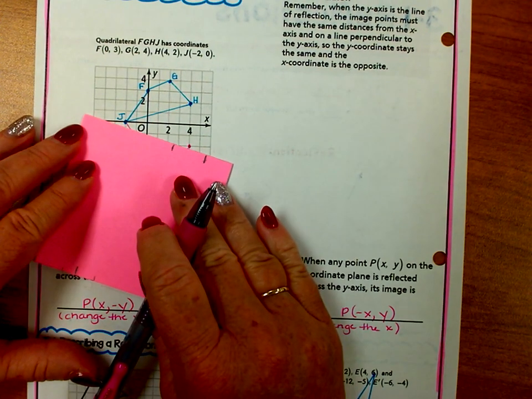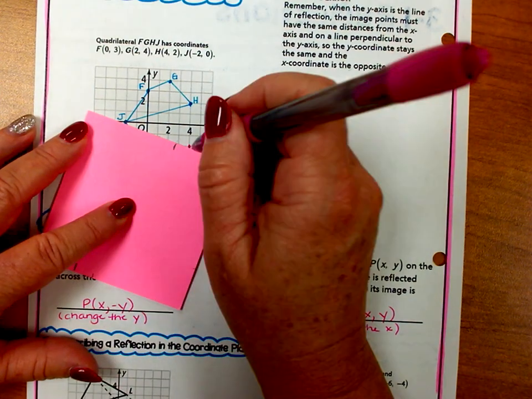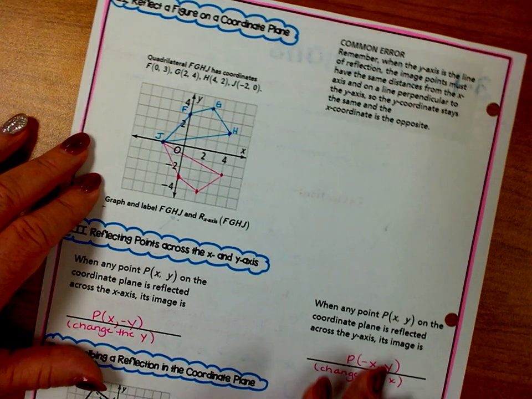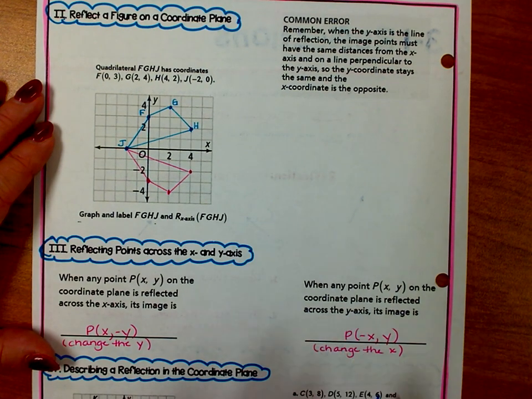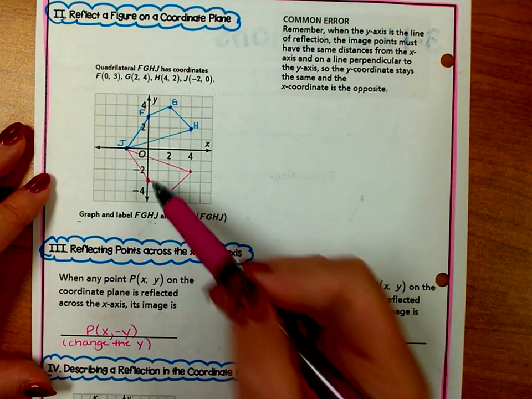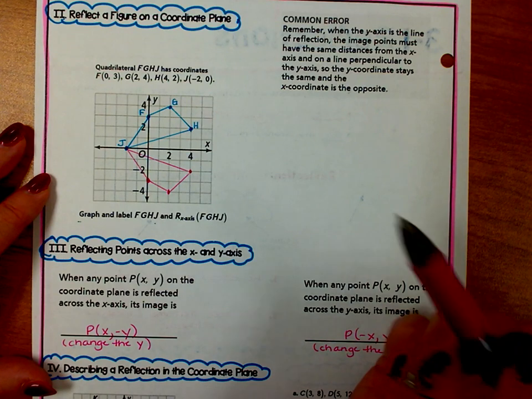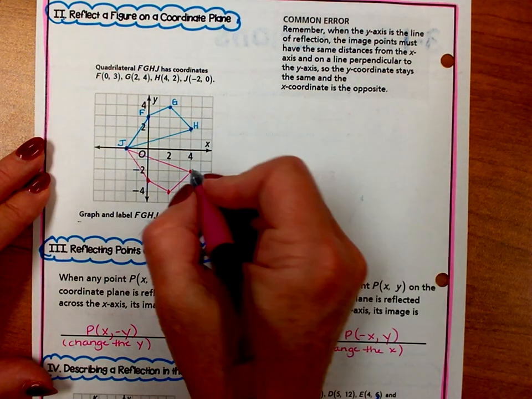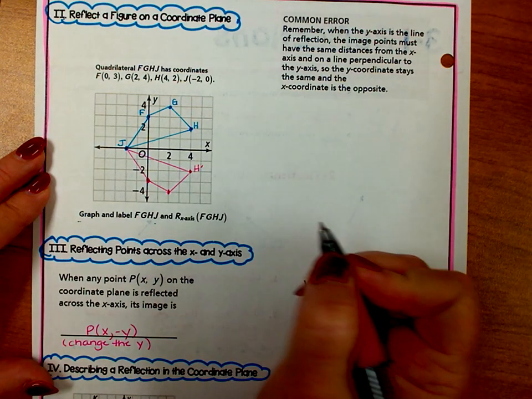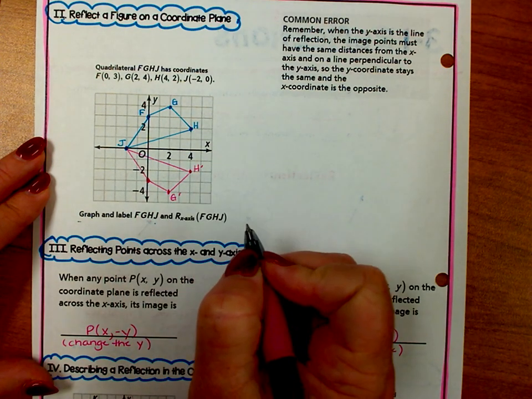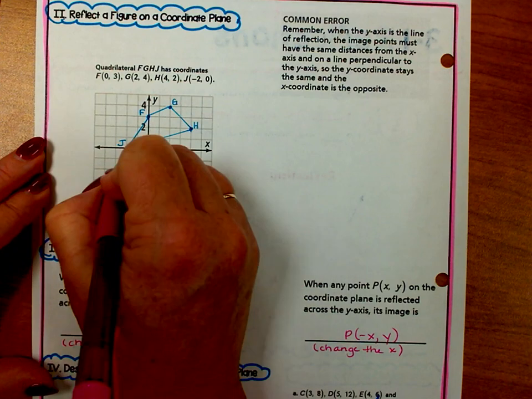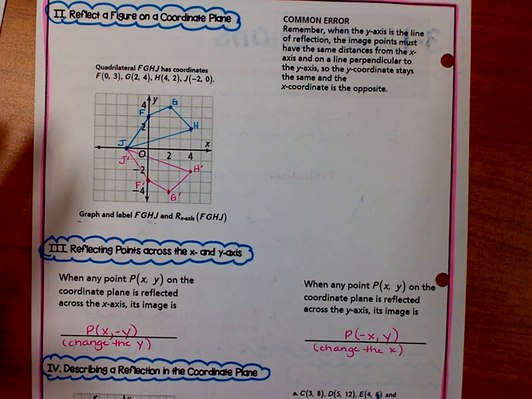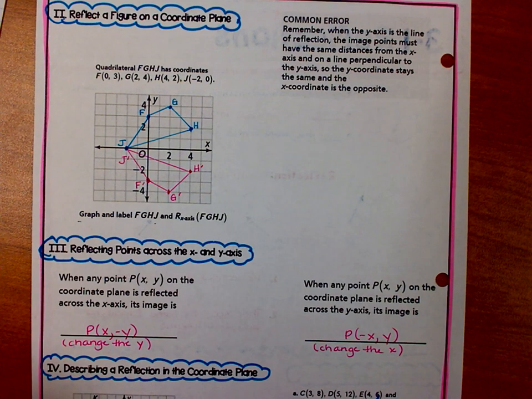I like using the Post-it notes. Sometimes I use a playing card too, if I have one from a set that's not complete and I don't need it for anything else. It kind of looks like a Pac-Man here when you're looking at it, but here is our reflection. I'm going to go ahead and label these points too. So this will be H prime, G prime, F prime, and J prime. Okay, and that's all there is to reflecting it over the x-axis.